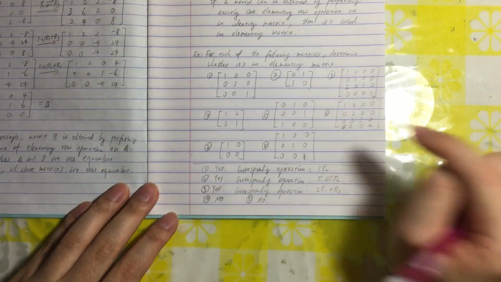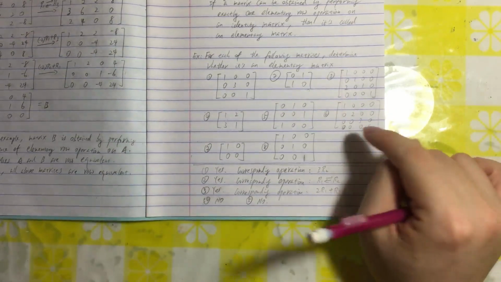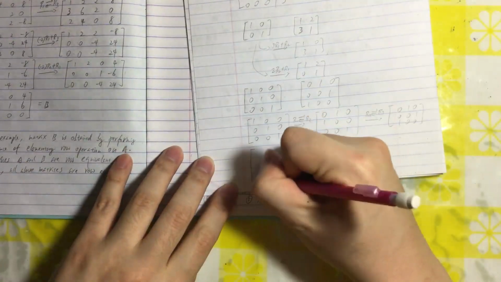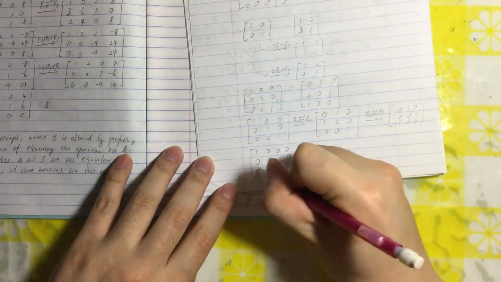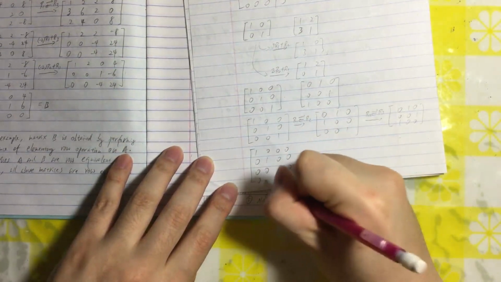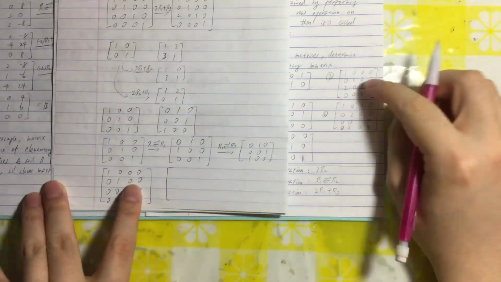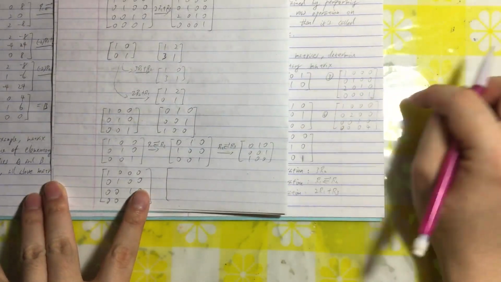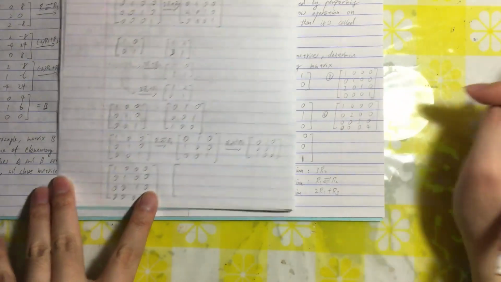How about number 6? Is this an elementary matrix? This is a 4 by 4 matrix. A 4 by 4 identity matrix is 1, 0, 0, 0, 0, 1, 0, 0, 0, 0, 1, 0, 0, 0, 0, 1. This matrix here is 1, 0, 0, 0, 0, 2, 0, 0, 0, 0, 3, 0, 0, 0, 0, 4.